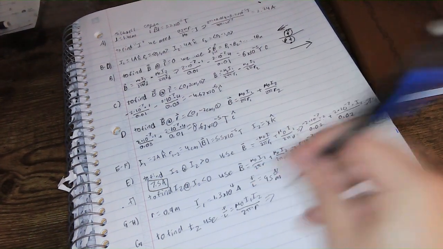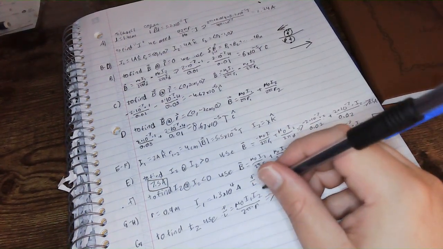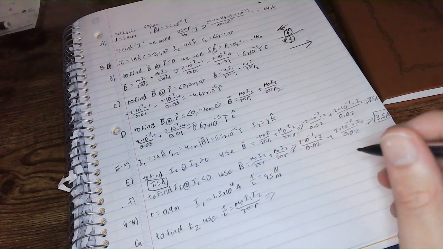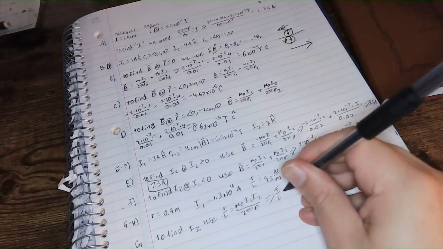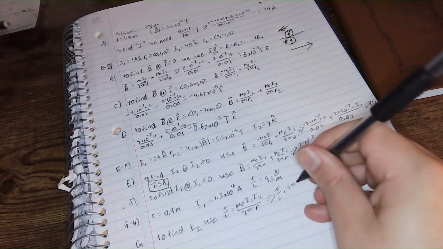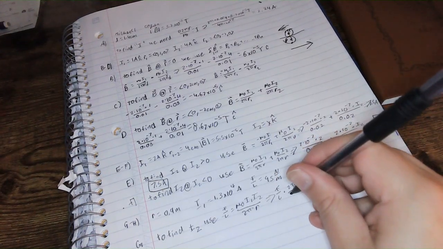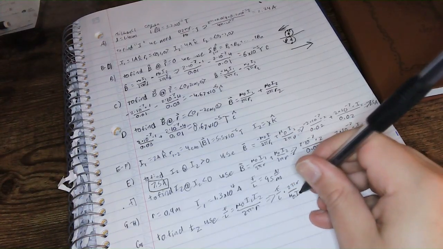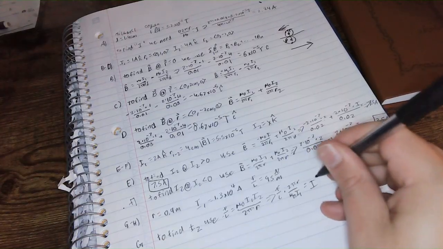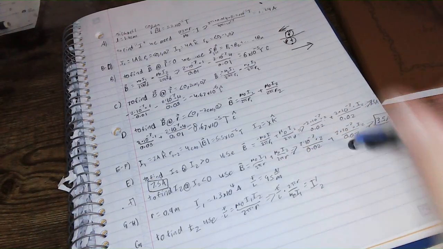And then we can transform that, right? To get the actual formula, we can do F over L times 2 pi R divided by mu naught I1 equals I prime, or I2, sorry.